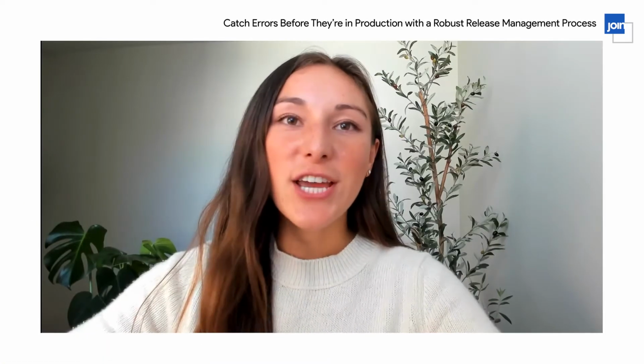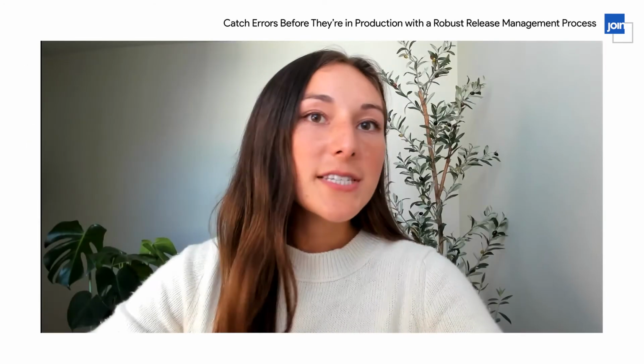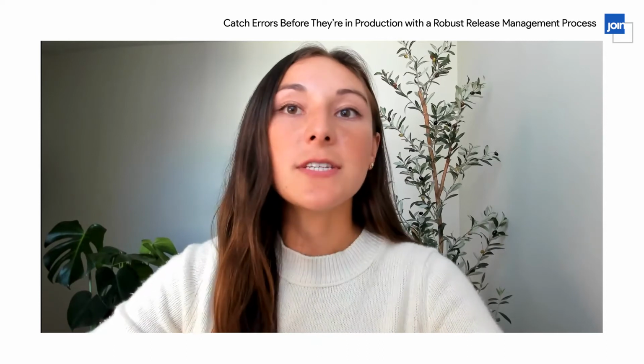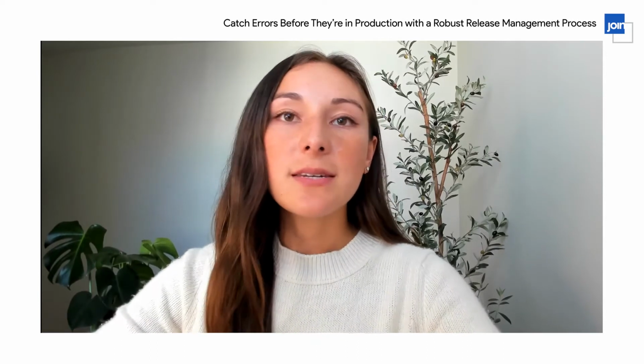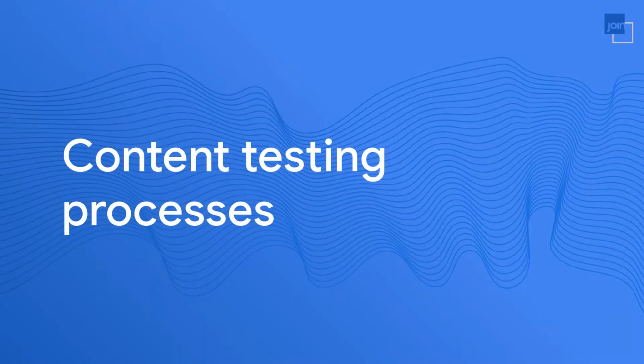And for today's agenda, I'll first give an overview of the content testing processes we've seen customers use and how these processes become more robust as a customer matures with Looker or has more critical content. And then John will introduce you to our recommended release process for the most important content in most robust systems, MultiInstance Promotion. So first, the different content testing processes we've seen customers use and what we recommend based on how mature your team is and the importance of your content.